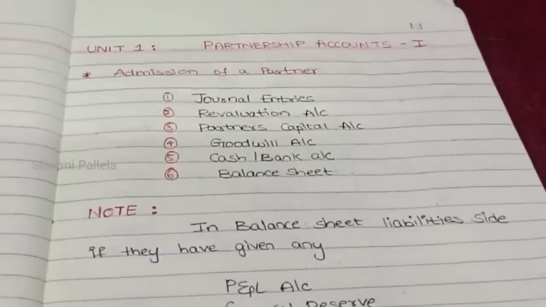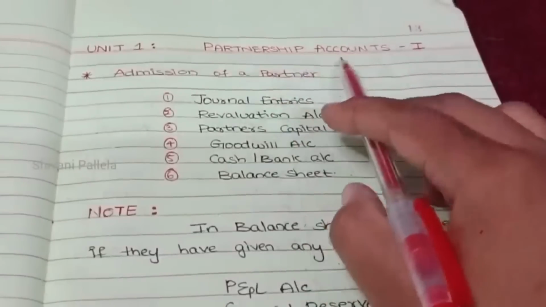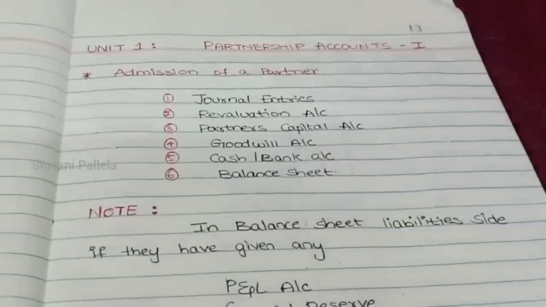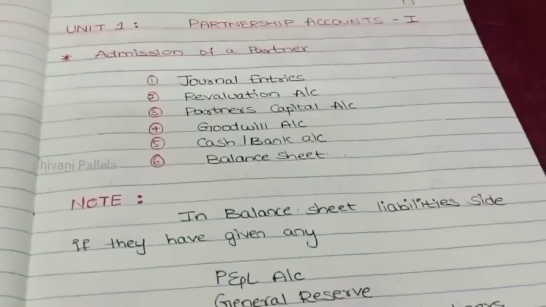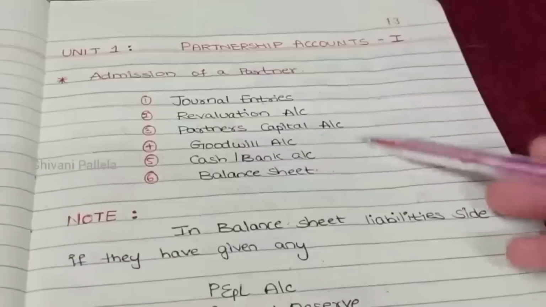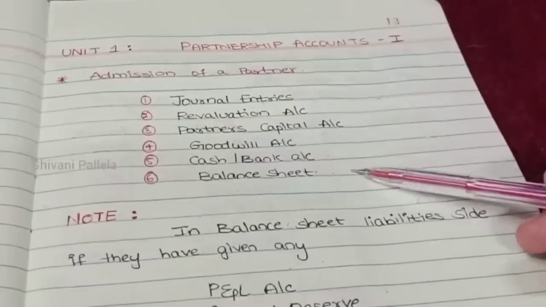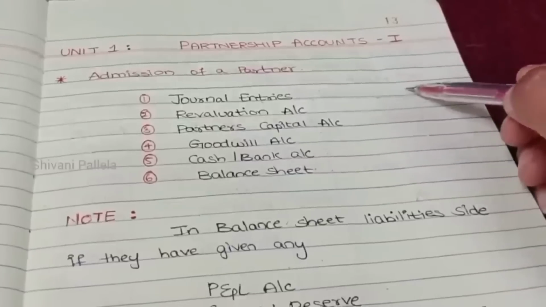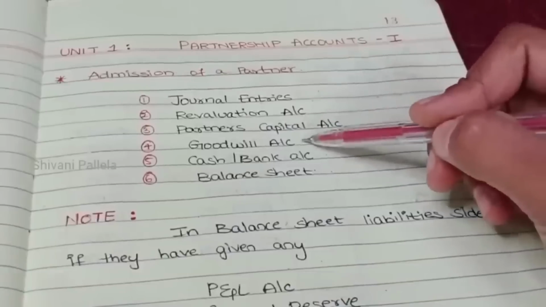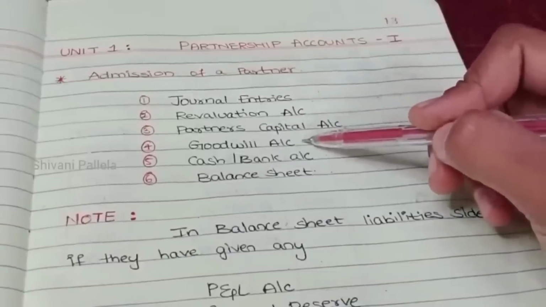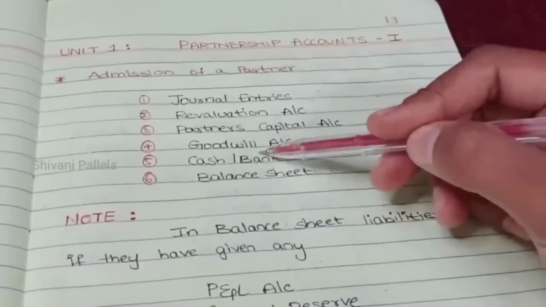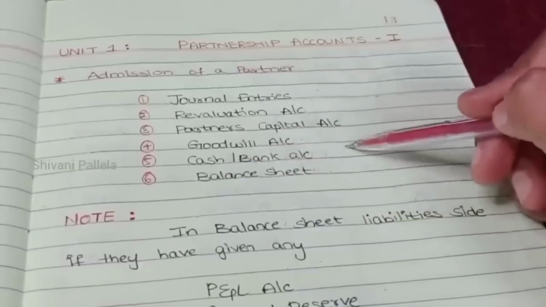In unit number 1, what is the chapter name? Partnership Accounts 1. In that, in the admission of a partner, if they are asking to calculate admission of partnership, then you need to prepare all these accounts. What are those accounts? Journal entries, revaluation account, partners capital account. If you want to prepare goodwill account, you can prepare, or else no need. Cash or bank account, either cash account or bank account, which depends on the question. And the last one is balance sheet.